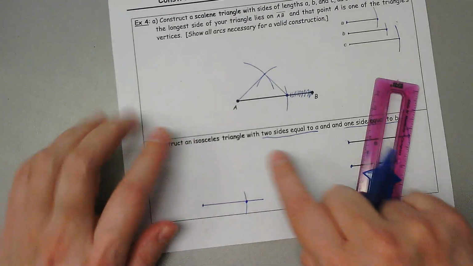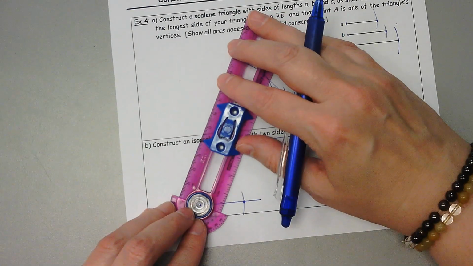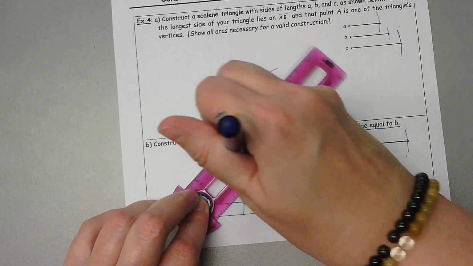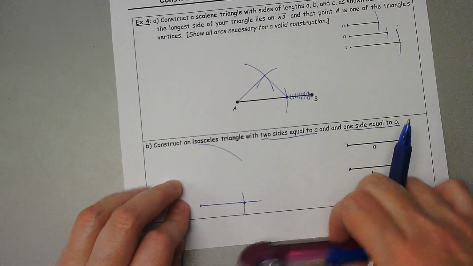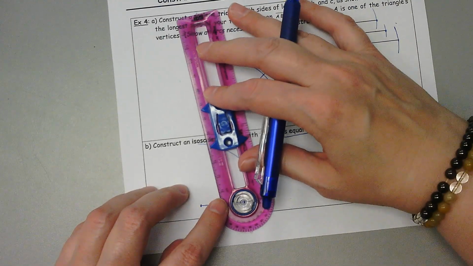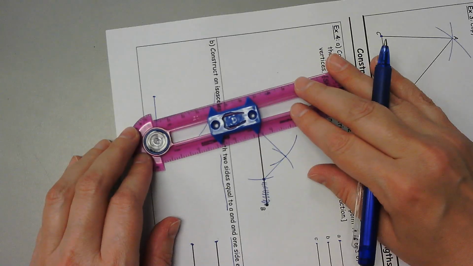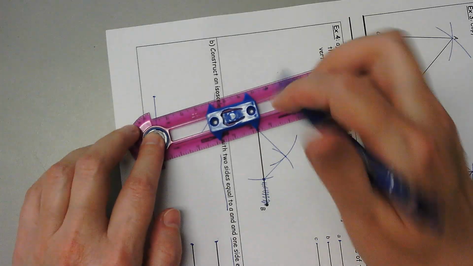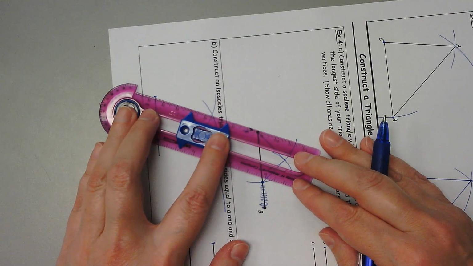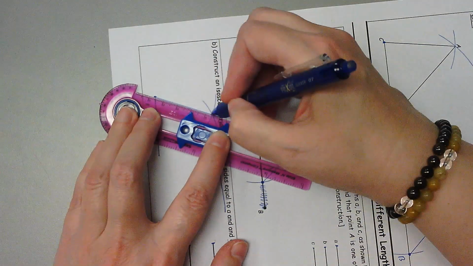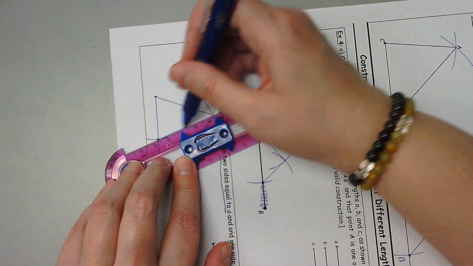And I know that I want both of these to be the length of A, because it said two of them have to be A. So I'm going to measure one of them up there. That one's coming from the left endpoint. And now I want one to come from the right endpoint, which I'm going to turn my paper, one, so that my hands don't get in the way, and two, so you can see it. Connect. And then connect these points together. And you have an isosceles triangle that has one side that's B and two sides that are A.